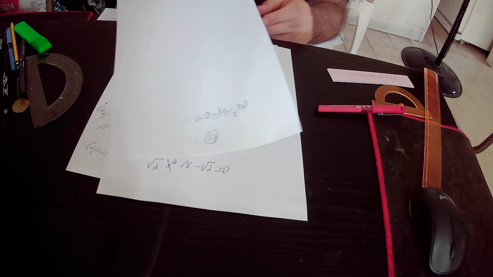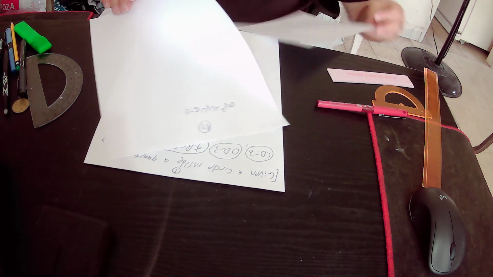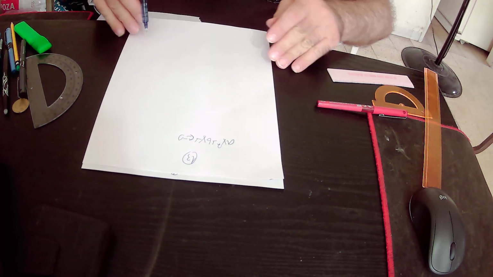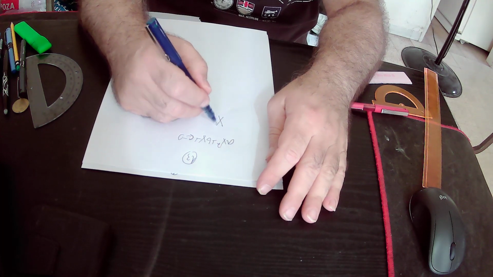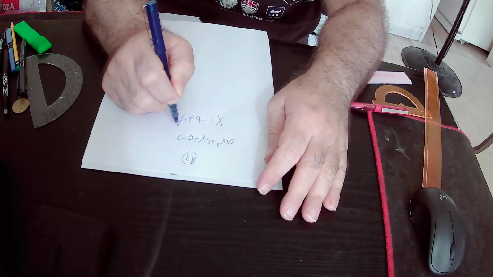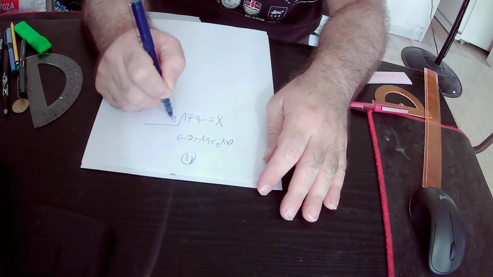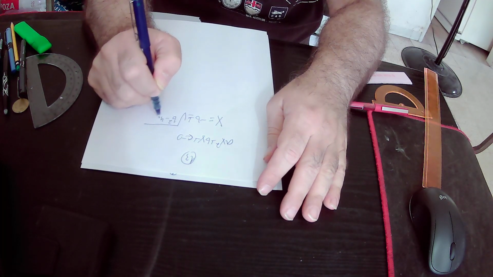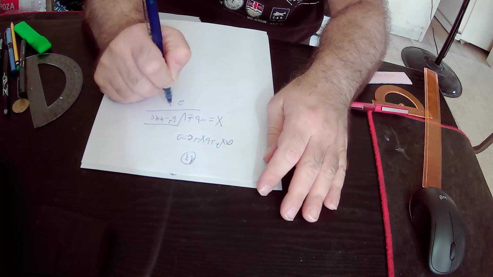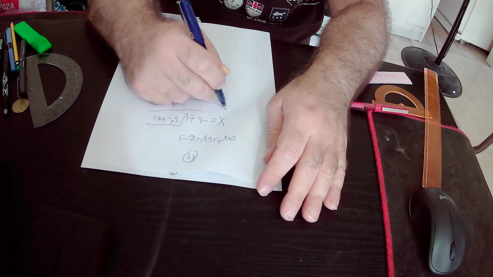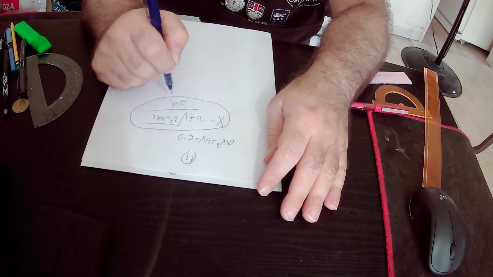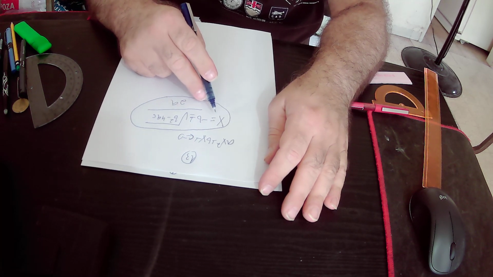The value of x equals minus b plus minus root of b squared minus 4 times a times c over 2 times a, when a, b, and c are the coefficients of the quadratic equation, and x is the variable that we want to find out.